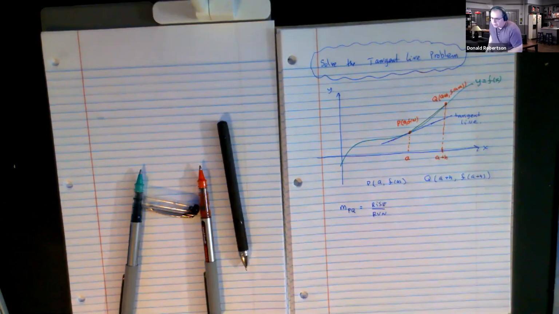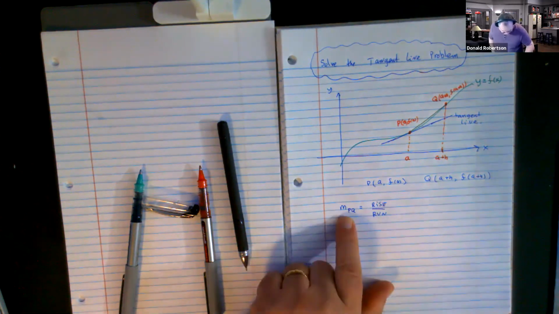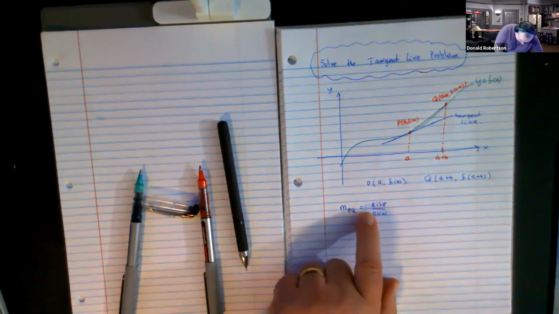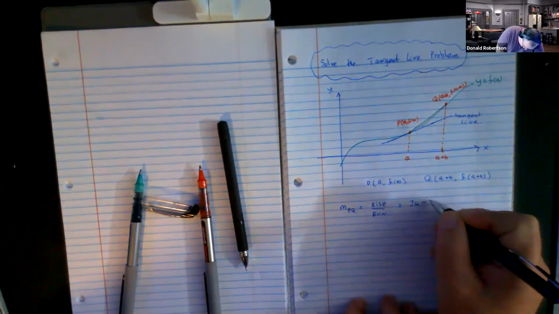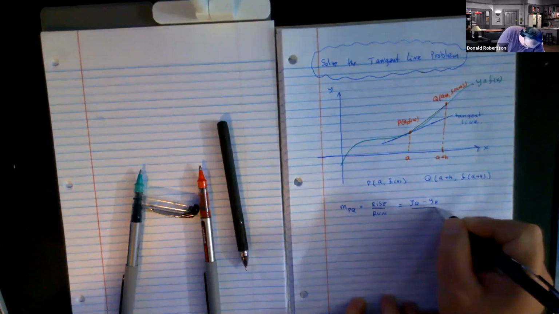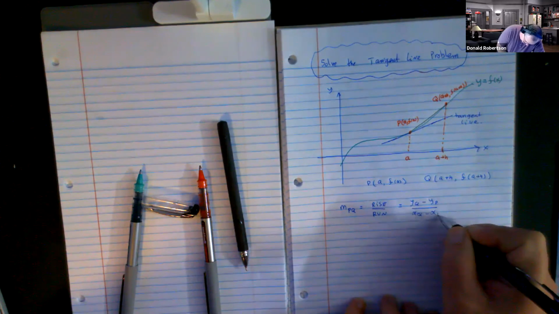Now I want you to think of h, this extra little plus h, as a tiny, tiny number, like 0.0001, or even tinier than that. Really tiny number. So the slope of the line joining P and Q, called a secant line, is its rise over its run, which is the difference in the y coordinates, divided by the difference in the x coordinates. The y coordinate of this point is f of a plus h.